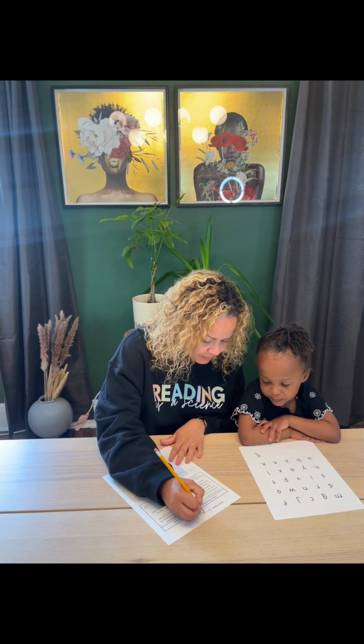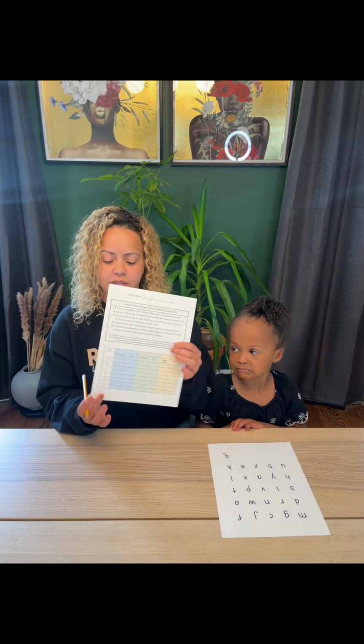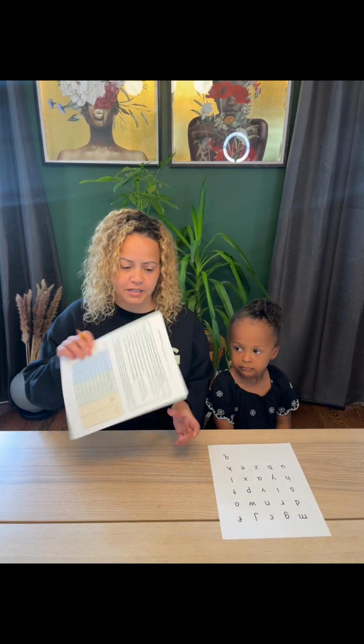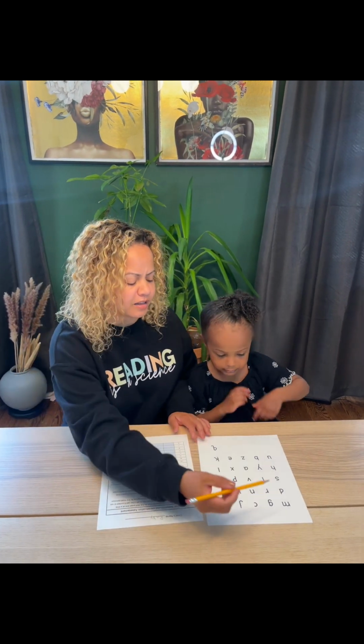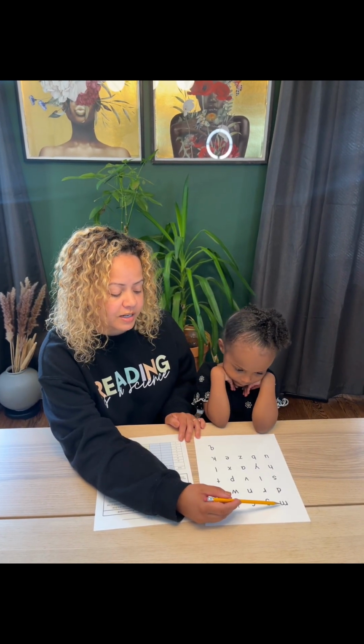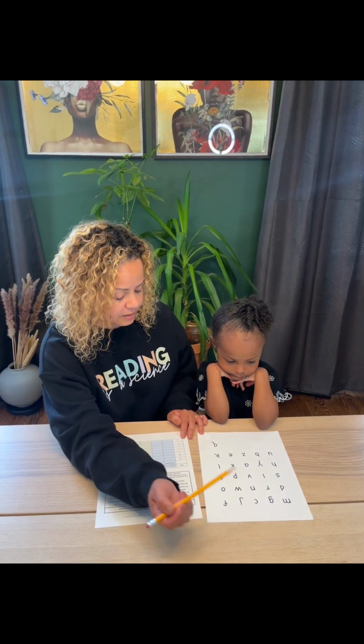I'm writing her name at the top of the page and explaining to her what we will do. So this is the first assessment I'm doing with Ruby. I'm going to start with the blue section here, and I'm going to put the date at the top. Today is April 29th. And then what I'm going to do is point to the letters one at a time, and I'm going to ask her to tell me the name of the letter and the sound, the most common sound that that letter makes.